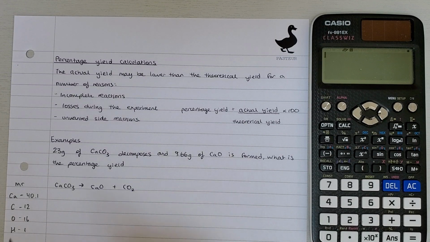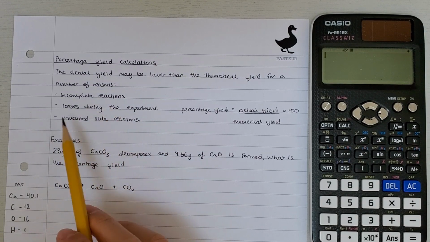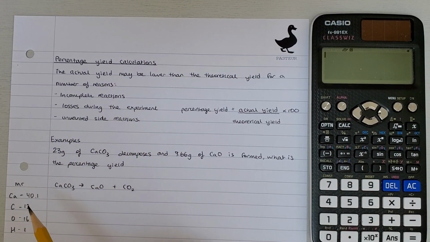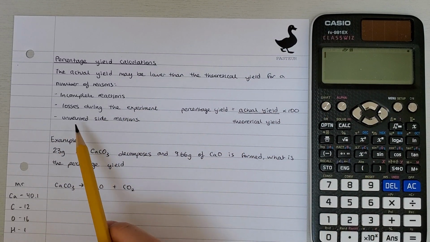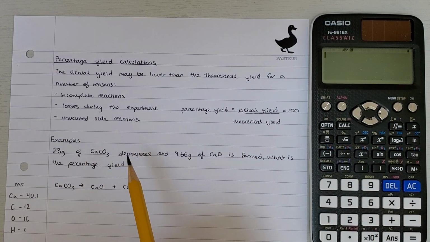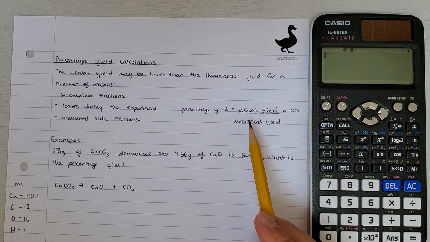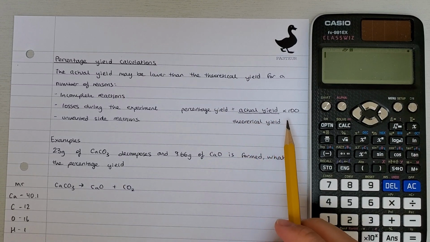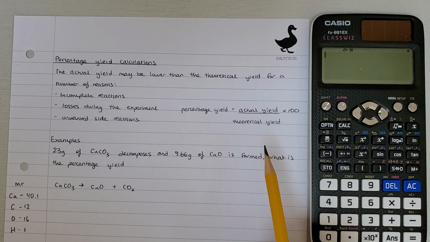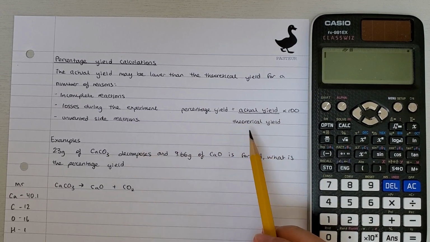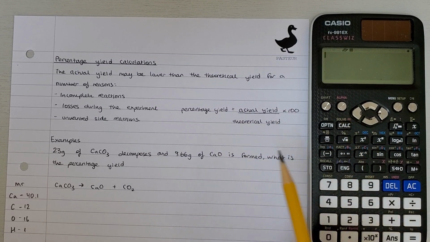This may be because the reaction is incomplete, there are losses during the experiment like carbon dioxide gas given off, or you have unwanted side reactions which use the products as reactants. So to calculate percentage yield we have actual yield divided by theoretical yield. And by yield, in calculations we mostly mean mass, just because it's easier to weigh at the end of a reaction to calculate the yield.